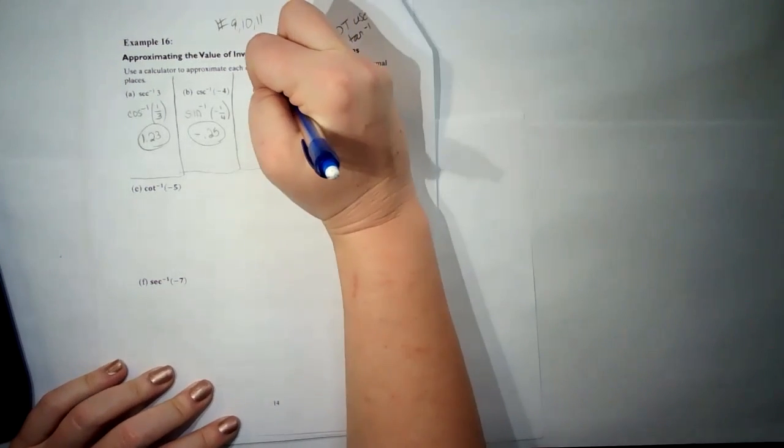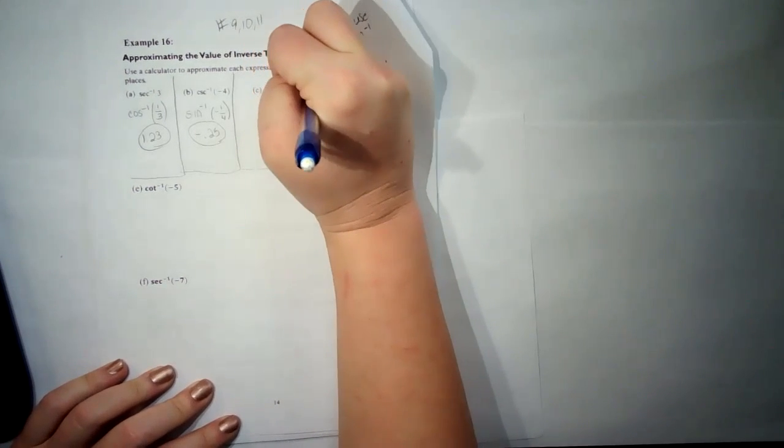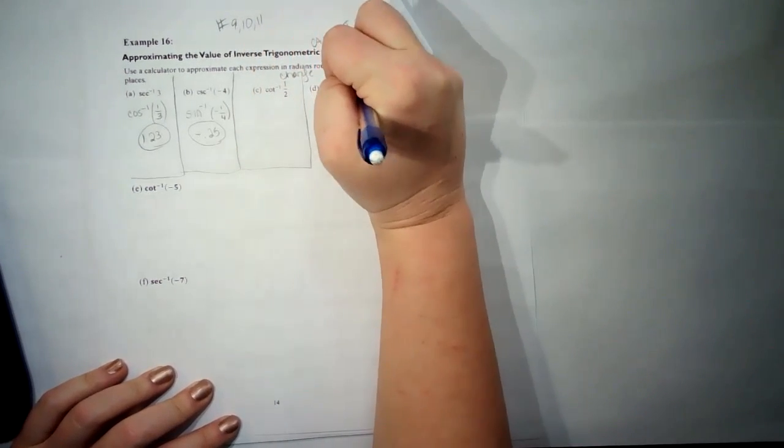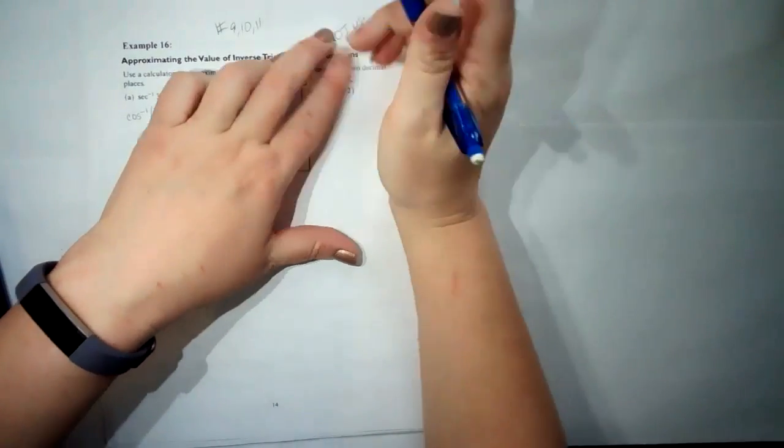Cotangent and tangent, well, they're reciprocals, but they don't have the same restrictions, so we can't use it. So you're going to have to change both of these to cosine inverse.